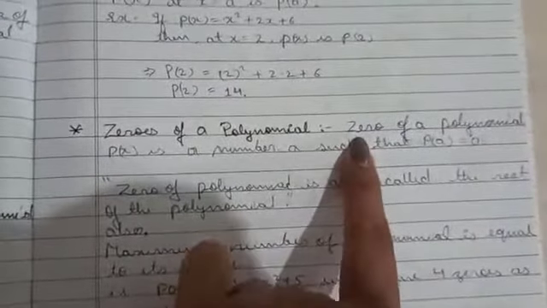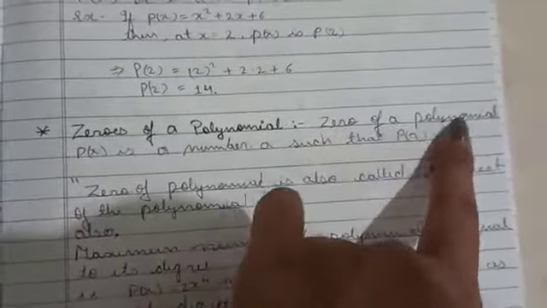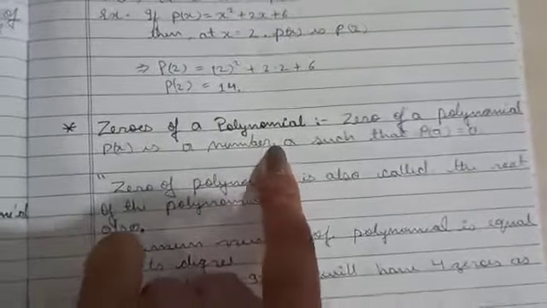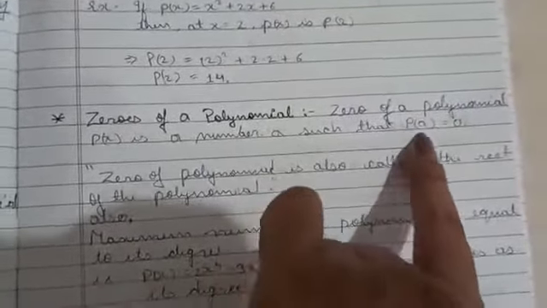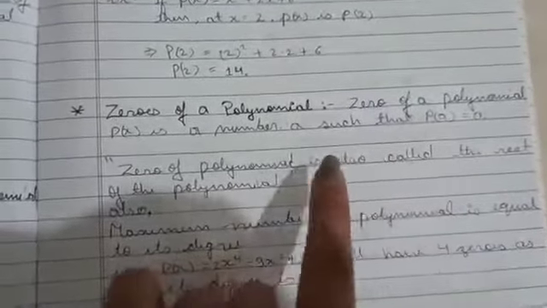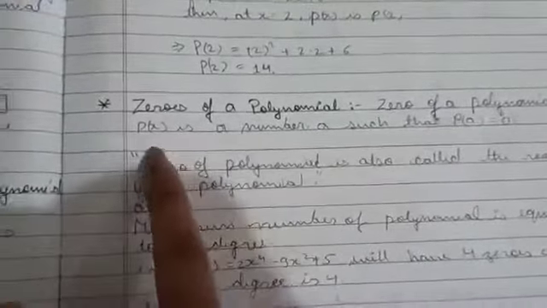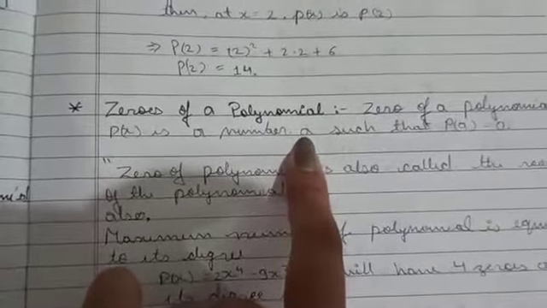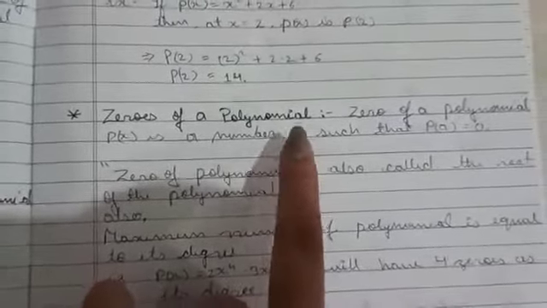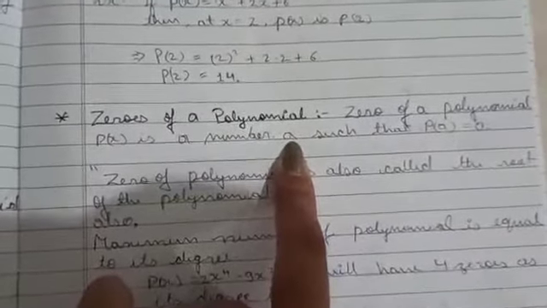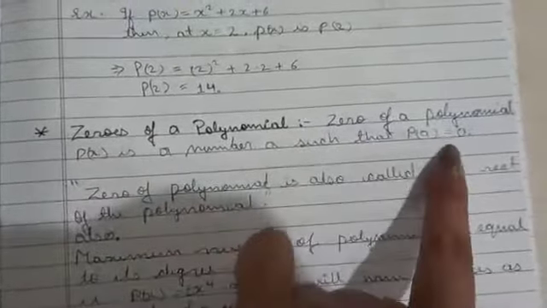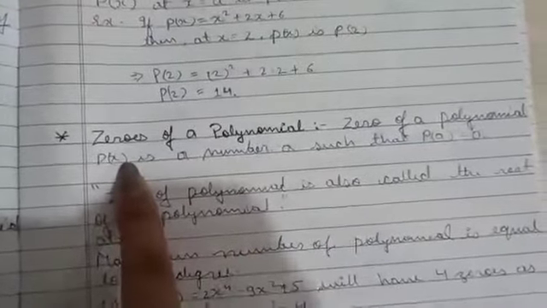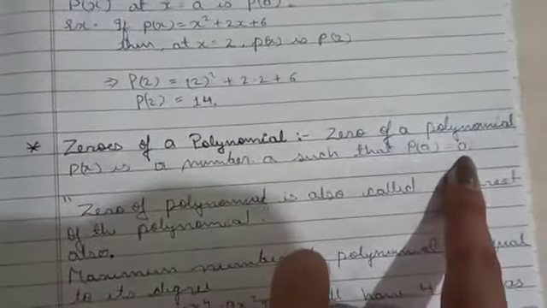According to the definition, zero of a polynomial p(x) is a number a such that p(a) will be equal to 0. It means zero of polynomial p(x) will be a real number a, such that at this value of a, the polynomial will become 0. If you put a in place of x in the polynomial, the value of the polynomial will become 0.